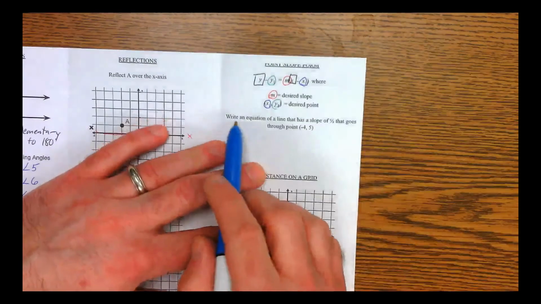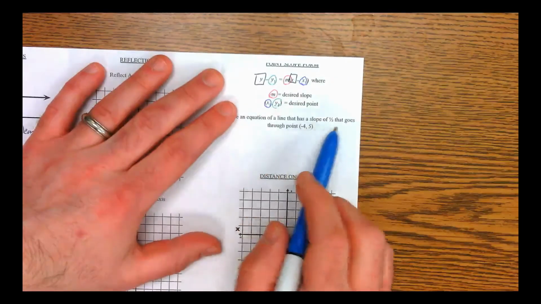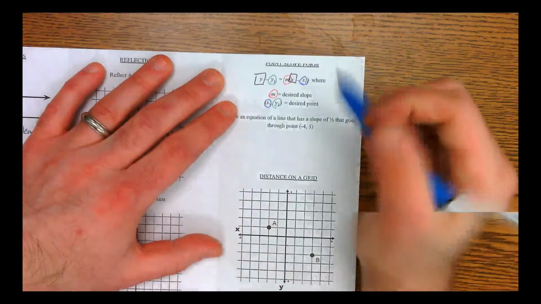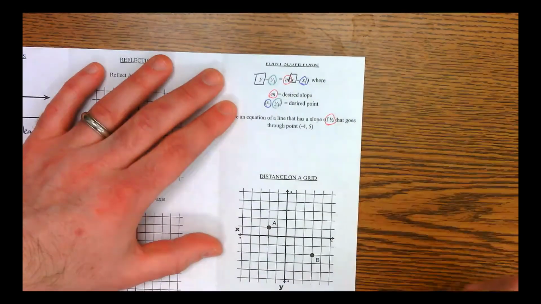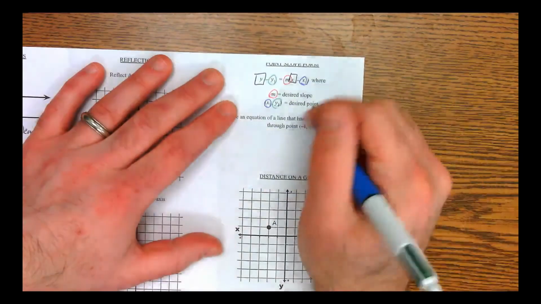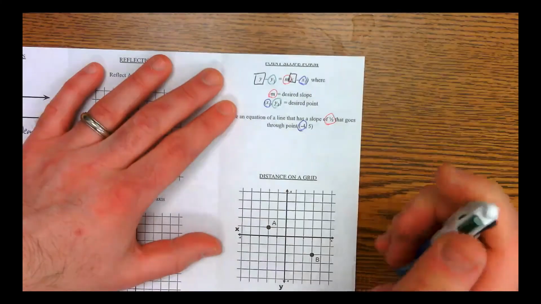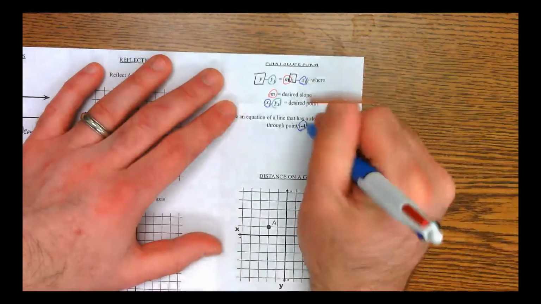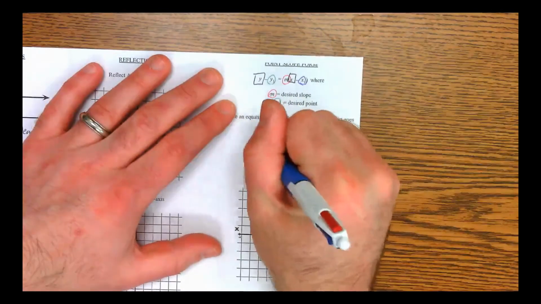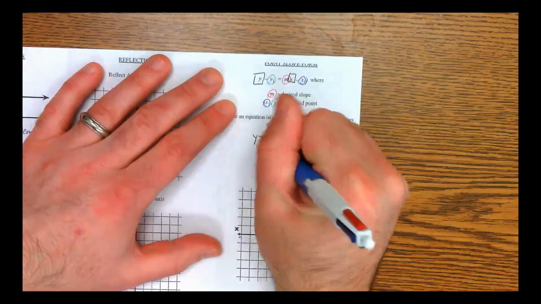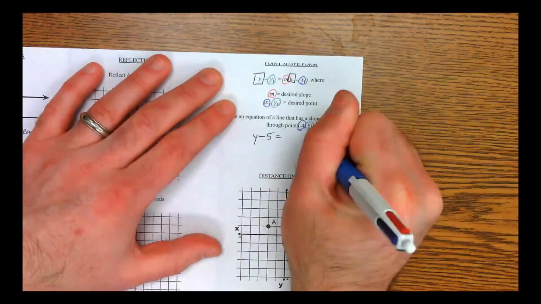So, for example, write an equation of a line that has a slope of 1/2. So that's our desired slope. That goes through the point -4, that's our x value, comma 5. That's our y value. So what we're going to do is plug those values into the point slope form. So y minus 5. Okay, that's the y value.